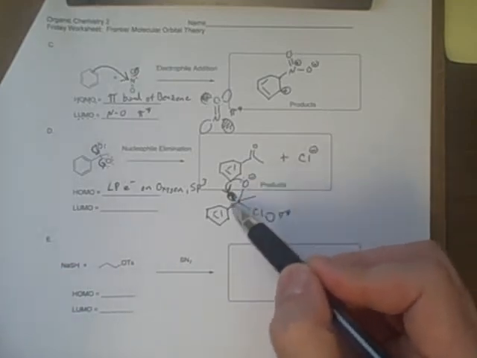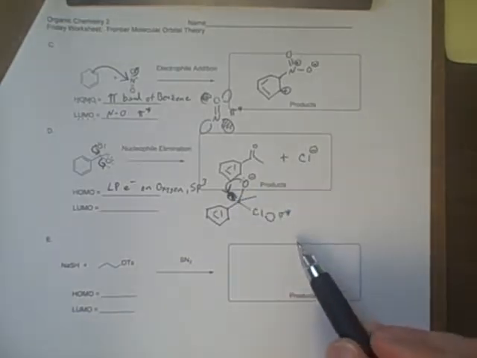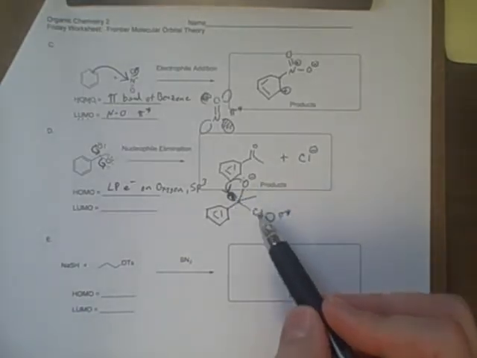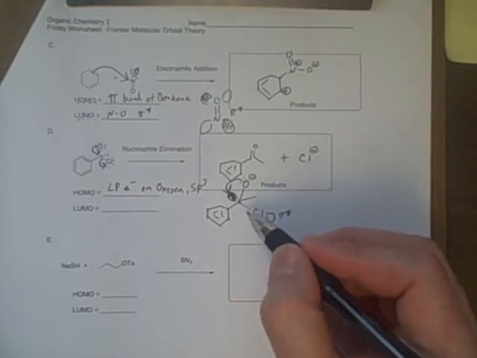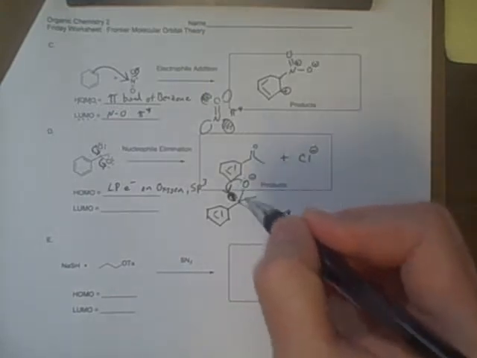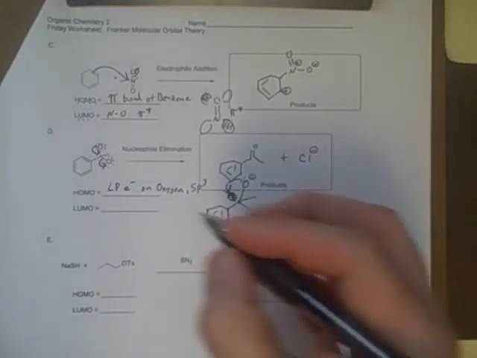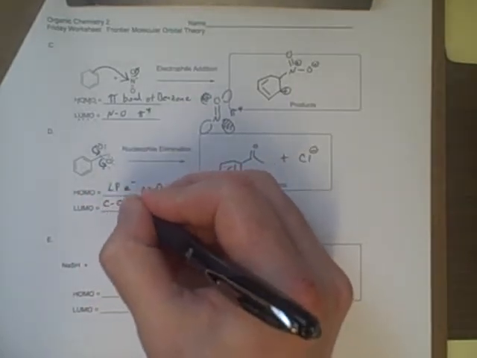Additionally, by occupying a sigma star orbital, we're able to break a carbon-chlorine bond, because remember, when we occupy antibonding orbitals, we cancel out the corresponding bonding orbital, i.e., the thing that's holding our carbon and chlorine together. So, to summarize, our LUMO in this case is going to be our carbon-chlorine sigma star orbital.